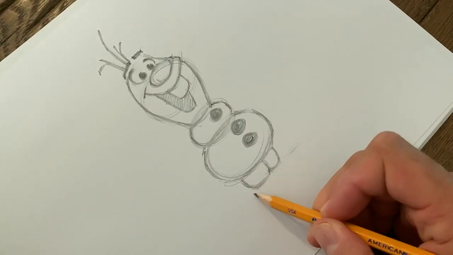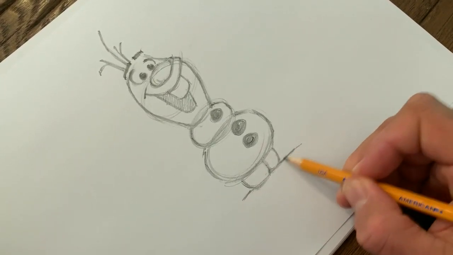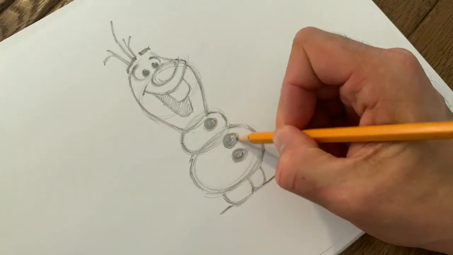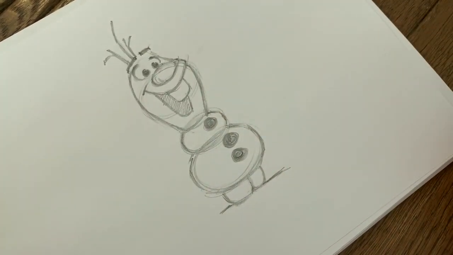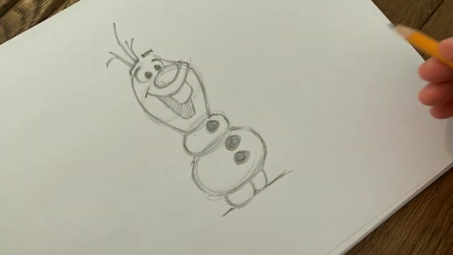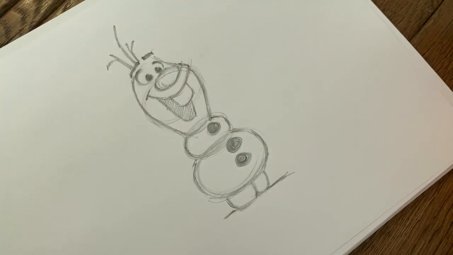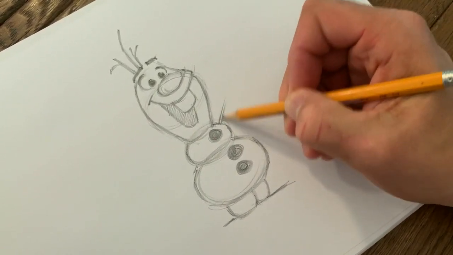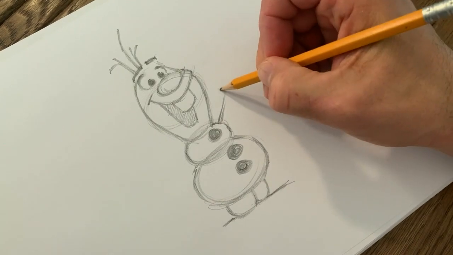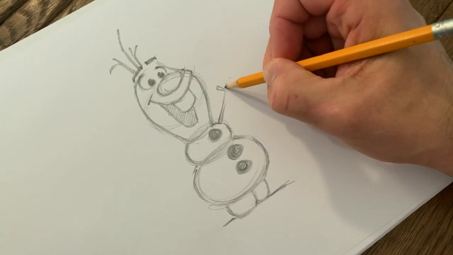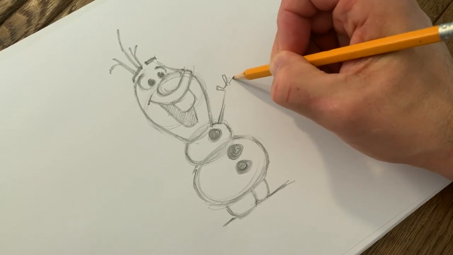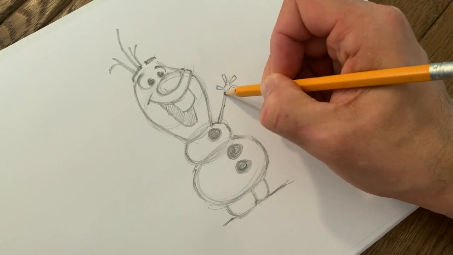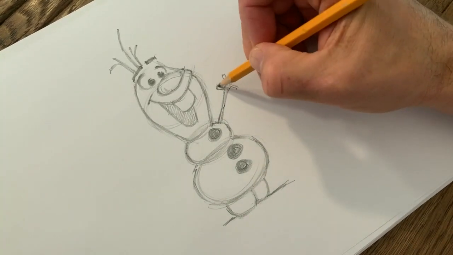All right, so we've got his cute little feet. Let's give him a little ground here to stand on. And he's done, right? Well, okay, let's give him some arms, shall we? Now, Olaf, I love this pose because Olaf, again, he's just so joyful, and I always imagine him like, maybe he sees a friend, right? Or a squirrel in the forest. Something very Olaf like that. And he's just like, oh, hi, friend.